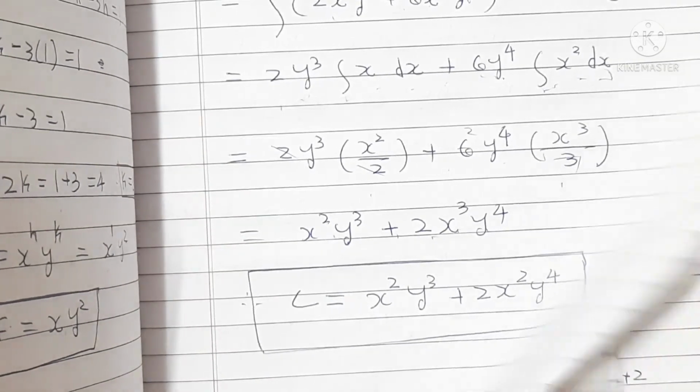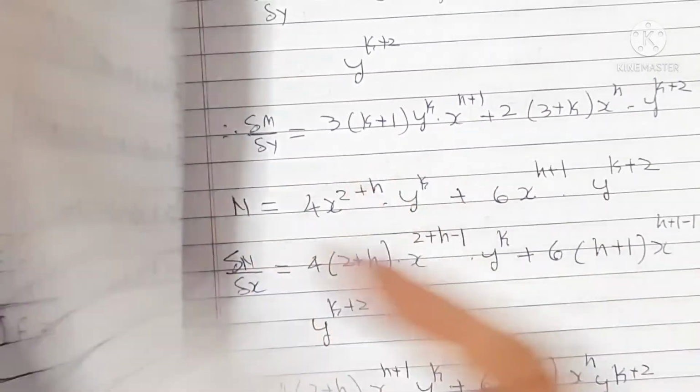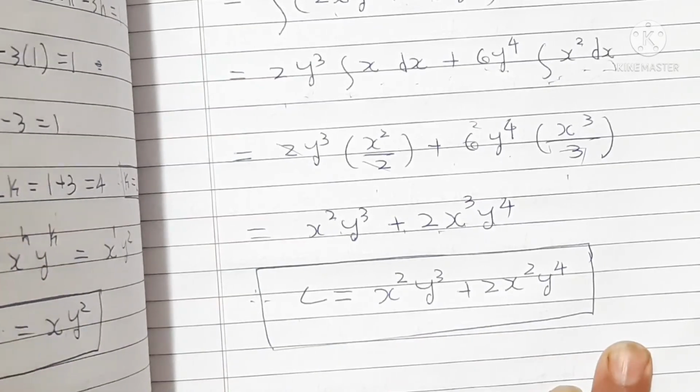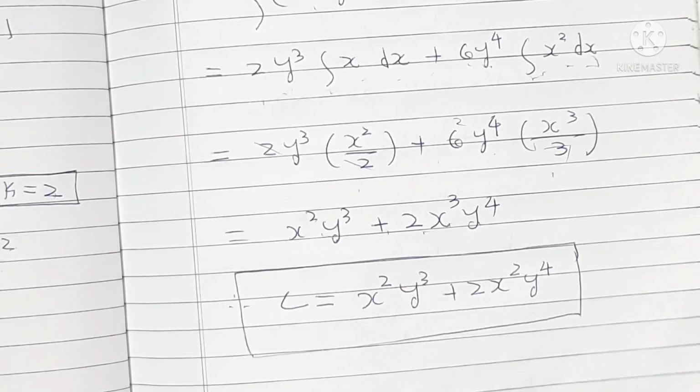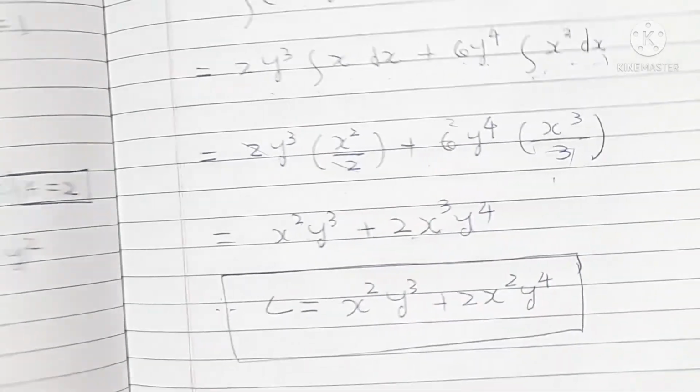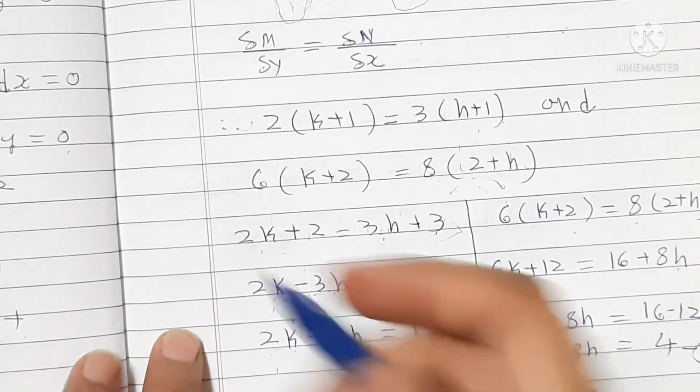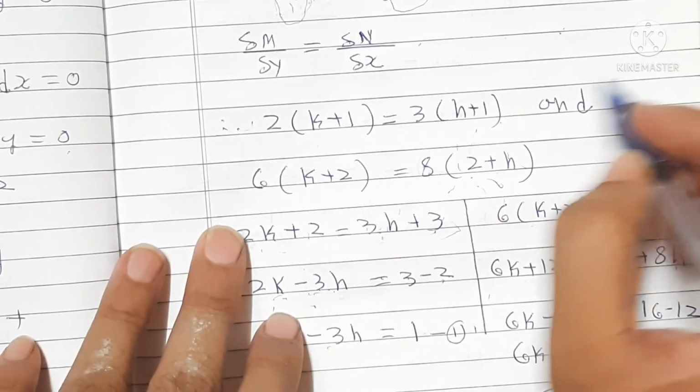This is our required general solution. Here, students, the most important step, I think, is to form these two equations.